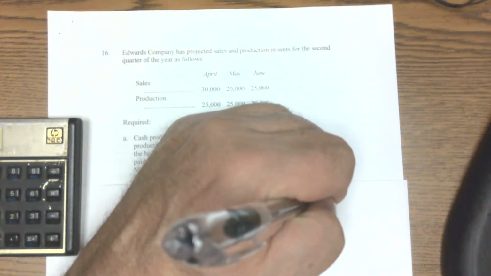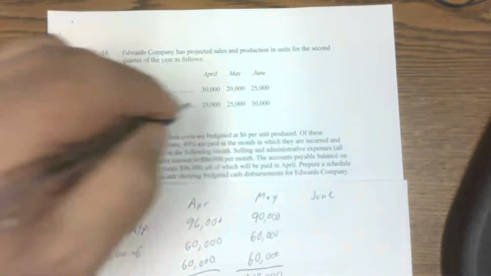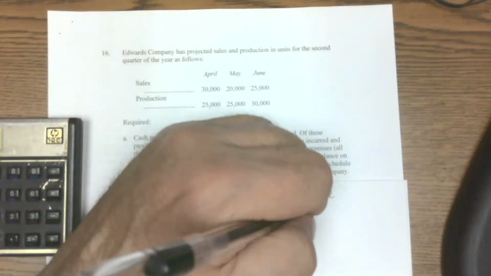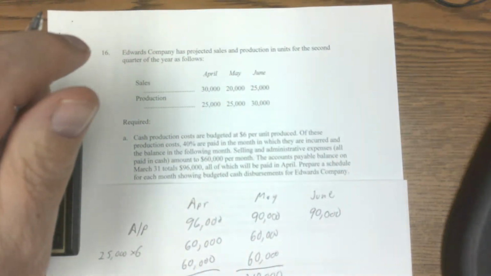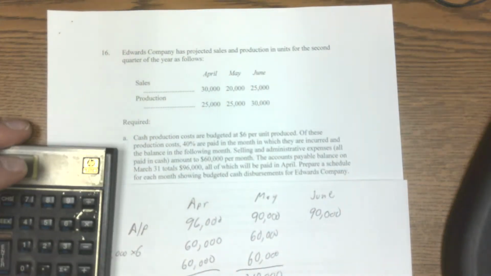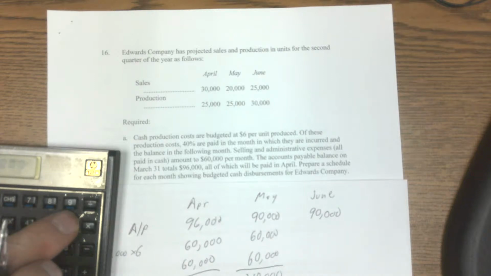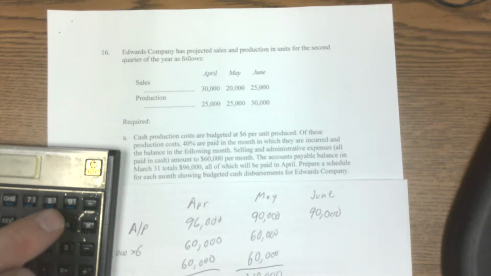And then June, since our production was the same, the accounts payable will be the same, 90,000. And our production there is 30,000.